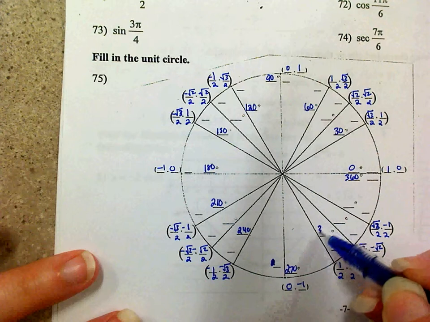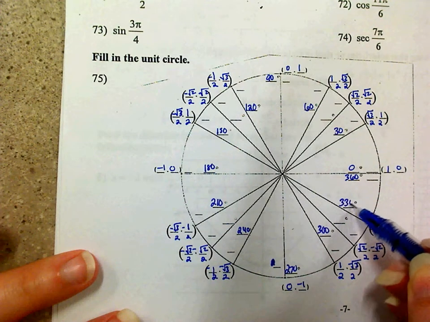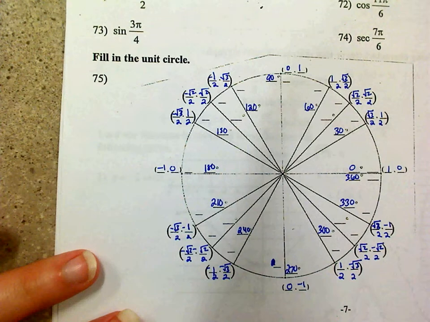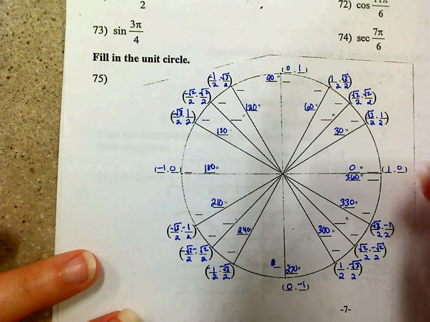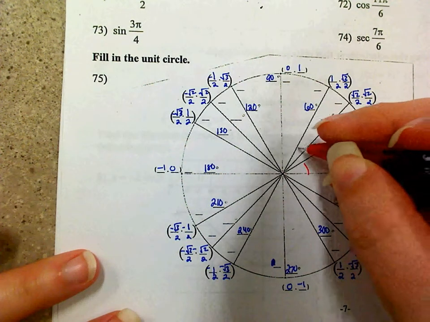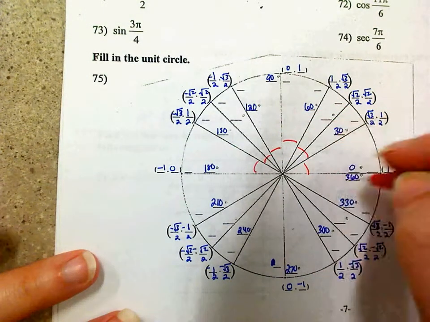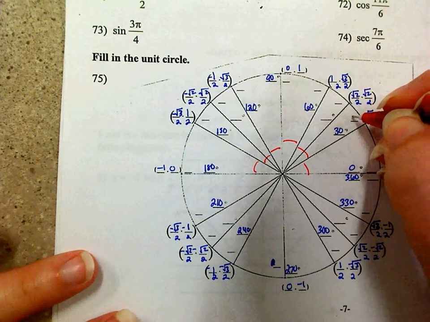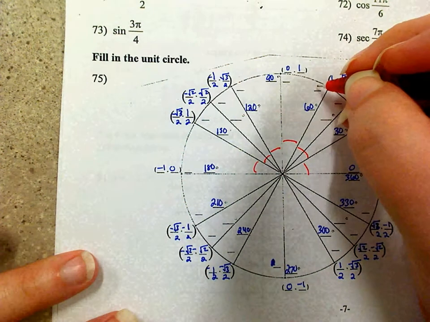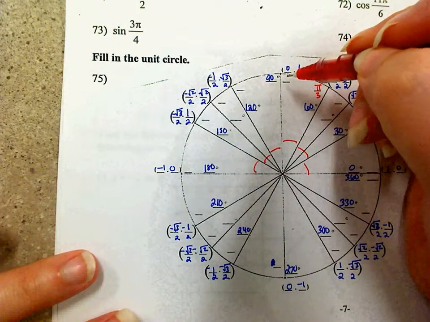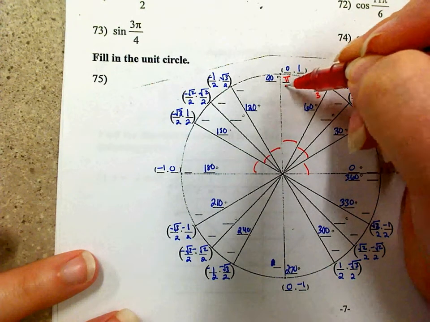So by the same token, I could go by, see there's 6 30-degree arcs between 0 and pi, which means this is 1/6. 2/6 is 1/3. 3/6 is 1/2. 4/6 is 2/3. 5/6. 6/6 is 1.